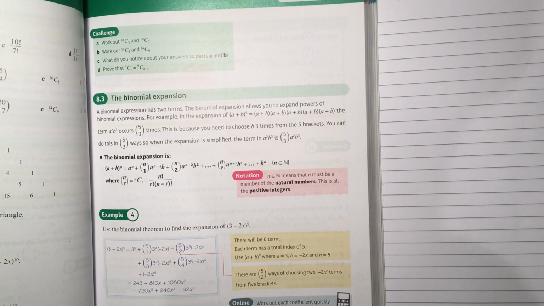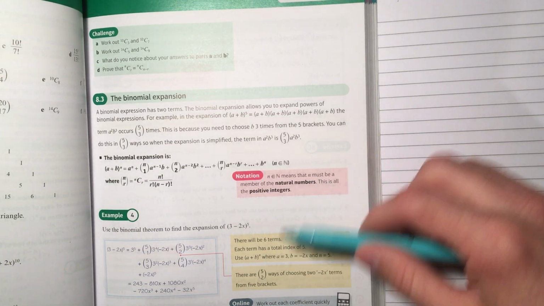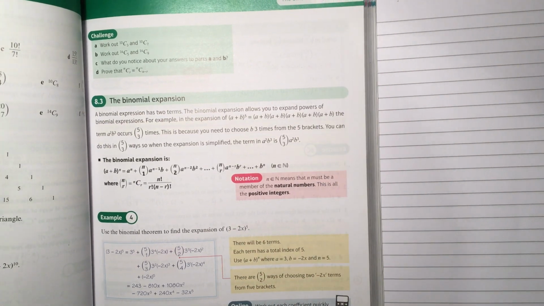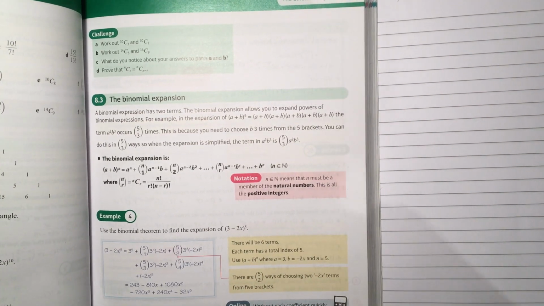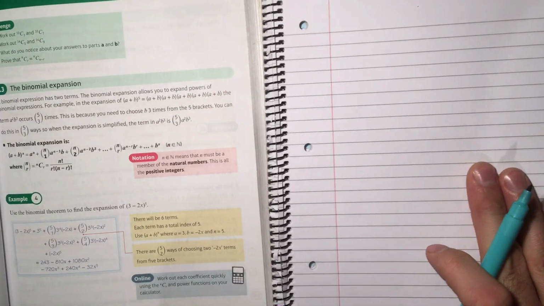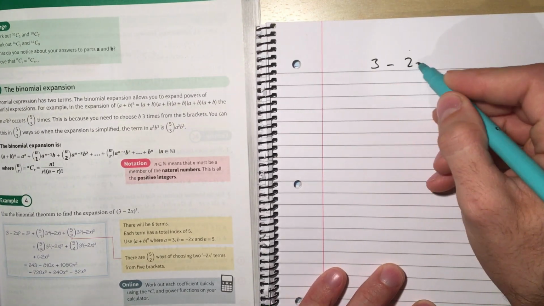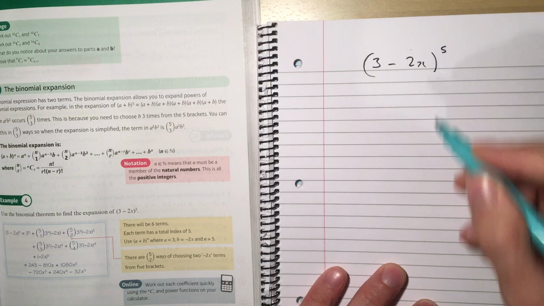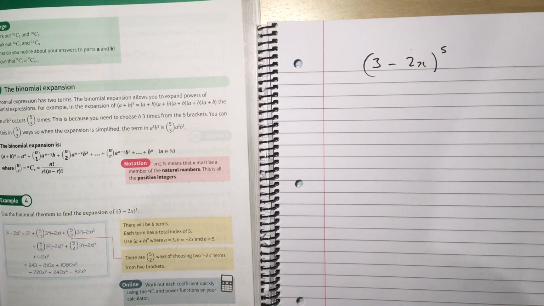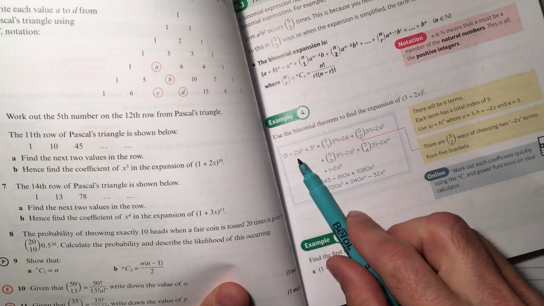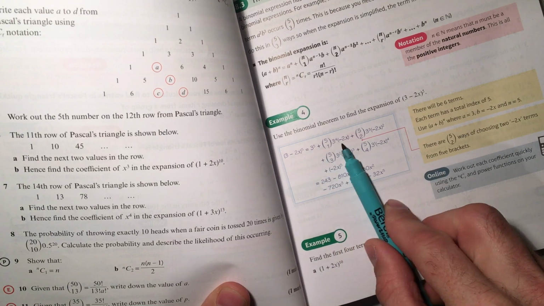Probably we're going to be using our binomial, our n choose r notation. Okay, so this is how we will deal with these ones. I'll take the same example as the book, 3 minus 2x to the power of 5. Now this is one of the places where I hope a video will be helpful, because just seeing it all written down, we naturally read it left to right, so you get the impression that we write all of this, then all of this, then all of this, and that's a bit of a fiddly way of thinking about it.